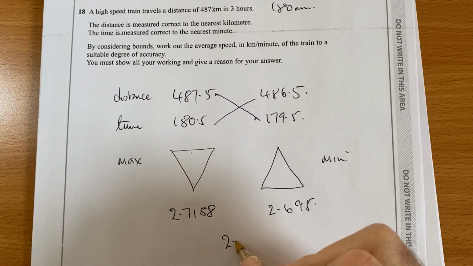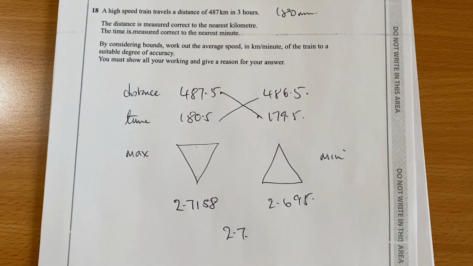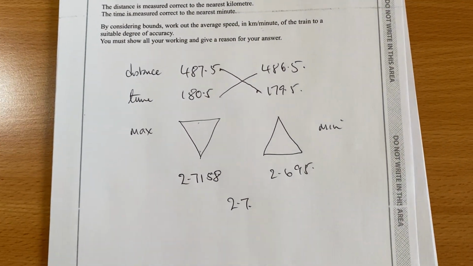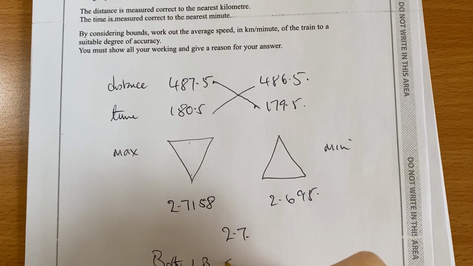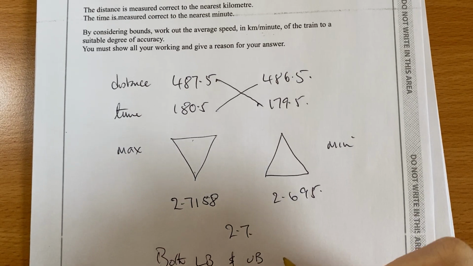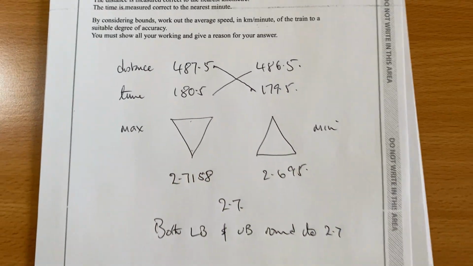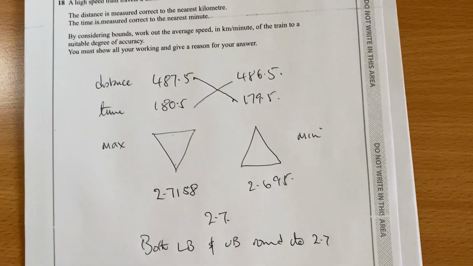If I round them both to one decimal place, they get the same. So my argument, I need to write this down as well, is to say that both the lower bound and upper bound round to 2.7. And that's what I need to say in that one. Yeah, let's just go on to question 19.